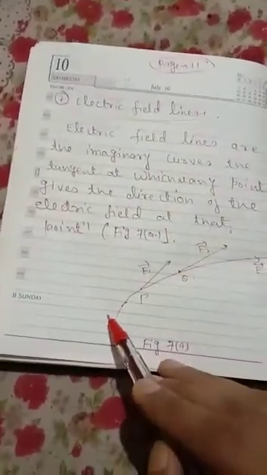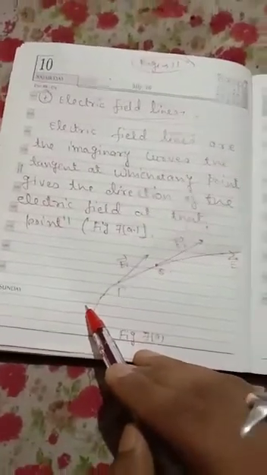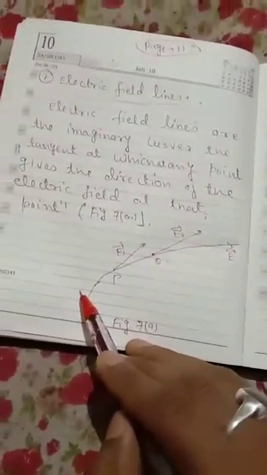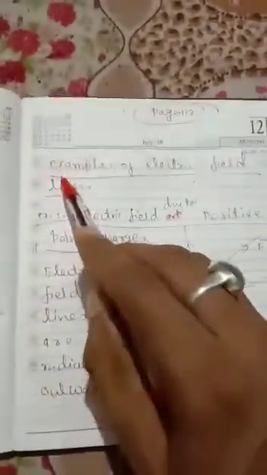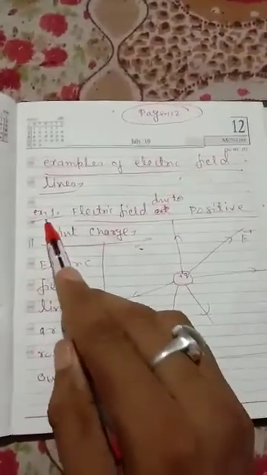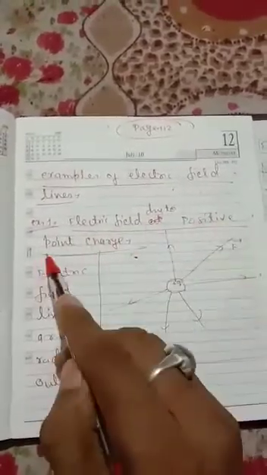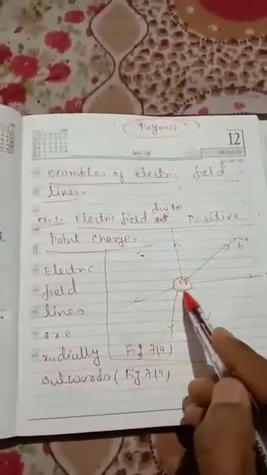Okay students, now further I am going to tell you more examples of electric field lines on your page number 12, under the same heading, electric field lines. Look here students, on page number 12, examples of electric field lines. Example number 1: electric field due to a positive point charge. Look here, there is a positive point charge.